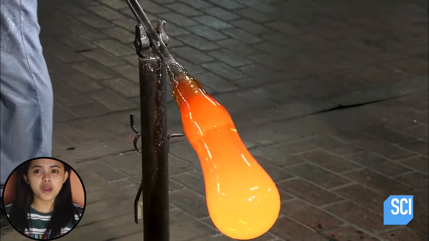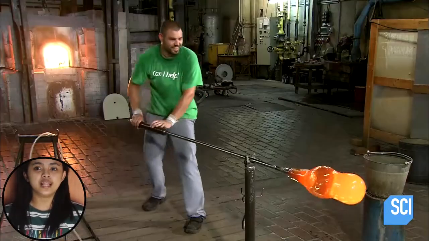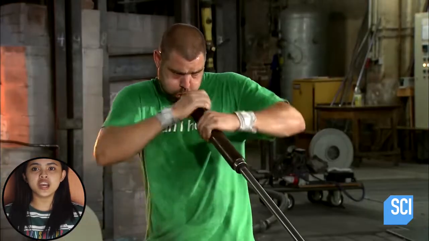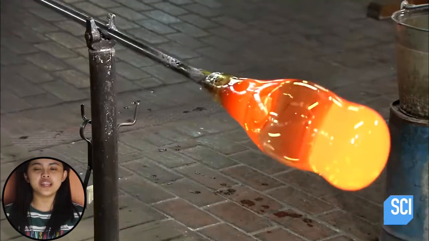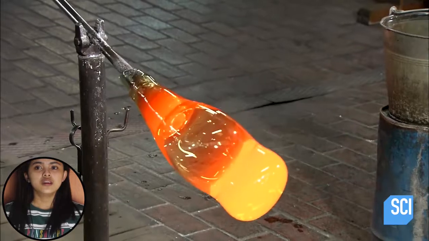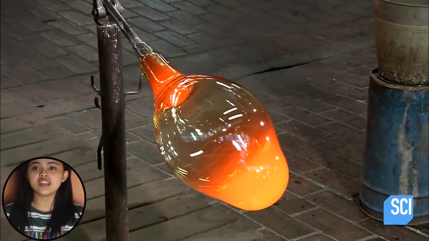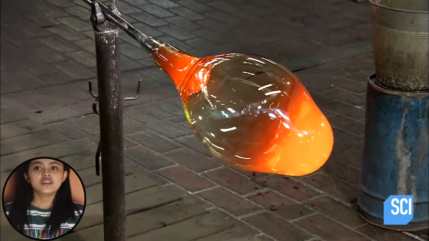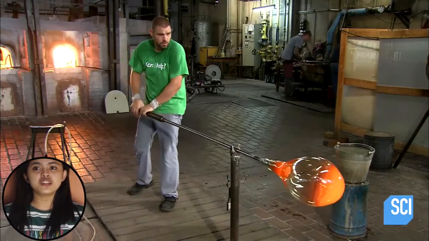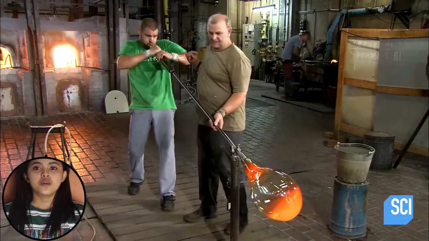First, he rotates the blowpipe to straighten and center the drooping glass. Then he begins turning and blowing into the pipe to gradually inflate the glass. This requires physical strength as well as tremendous artistic and technical skill. The pipe and the glass weigh over 30 pounds combined.